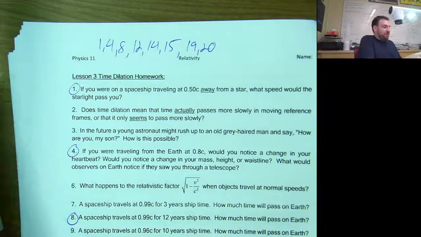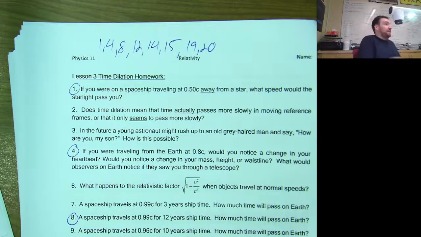And I told you tomorrow is going to be mostly review. It is going to be mostly review, but I am going to start the day finishing special relativity because there is not much left.